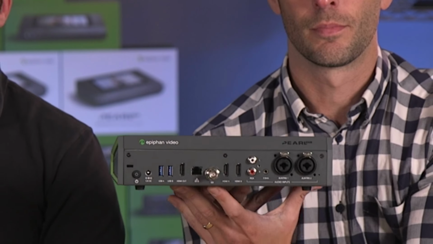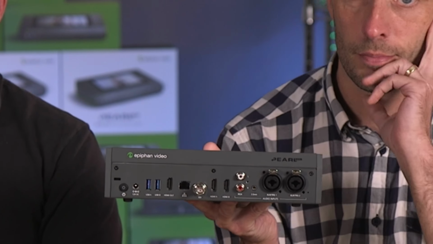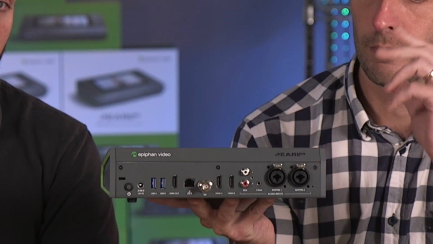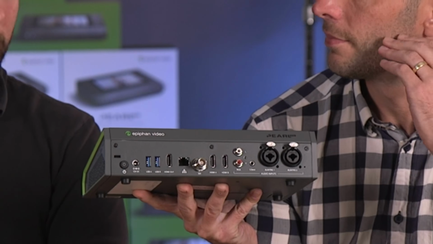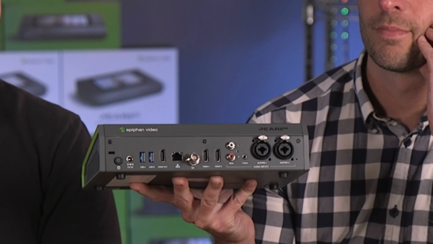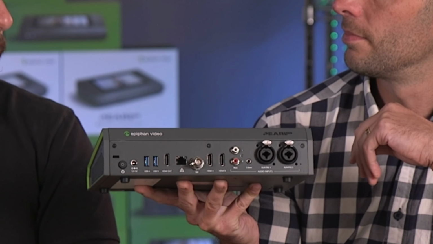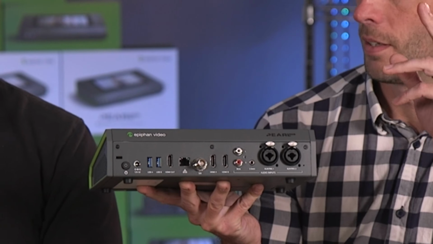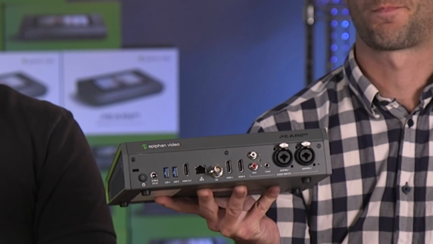So you'll notice on one side you have the XLR and TRS audio inputs. These are kind of cool because not only are you able to do XLR line level, but you're also able to do microphone levels for both TRS and XLR. That's a new feature that we did introduce: phantom power. Phantom power is a huge thing.